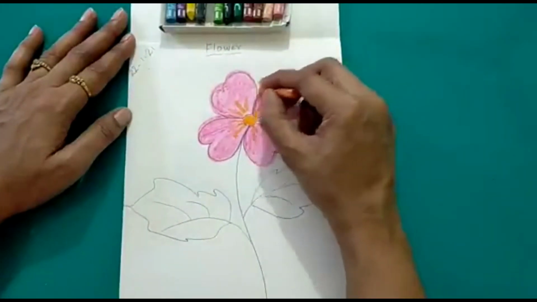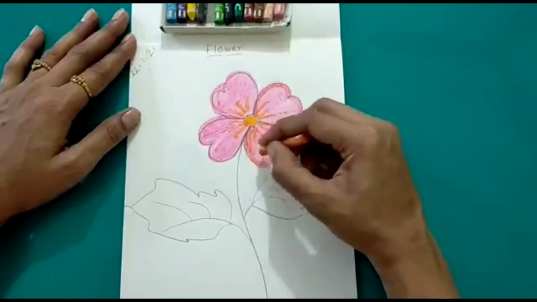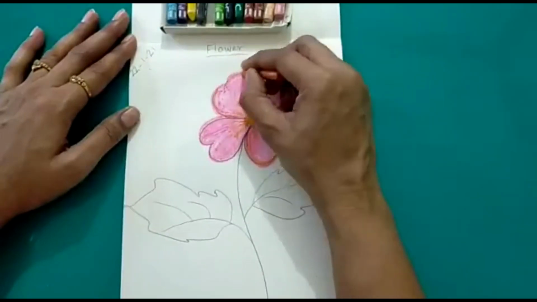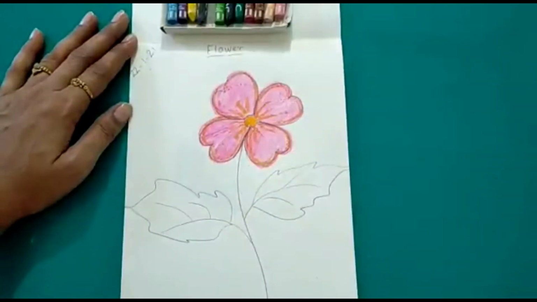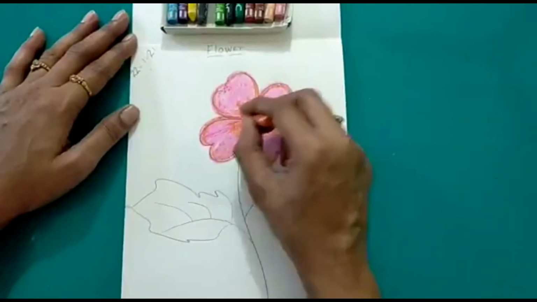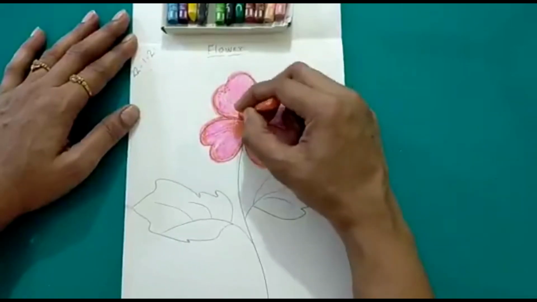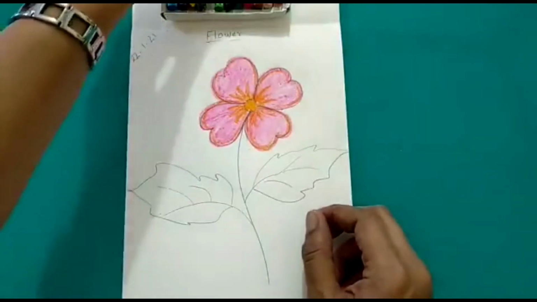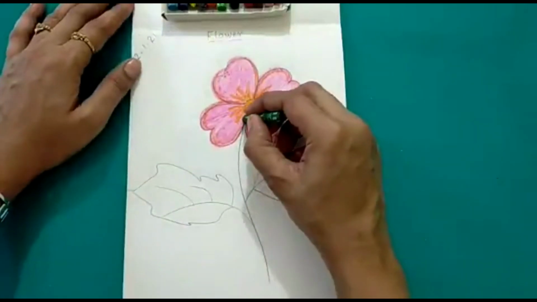Okay. Give an outline using that orange color so your flower looks pretty and beautiful, like this. And now what next? We have to color the stem and the leaves. For the stem, I am using a dark green color.